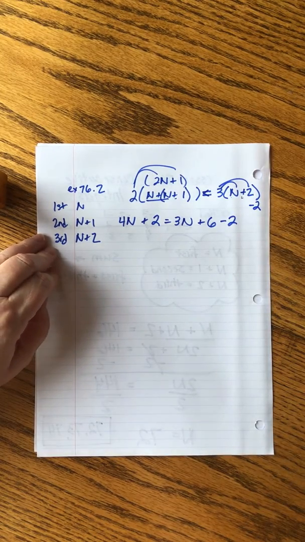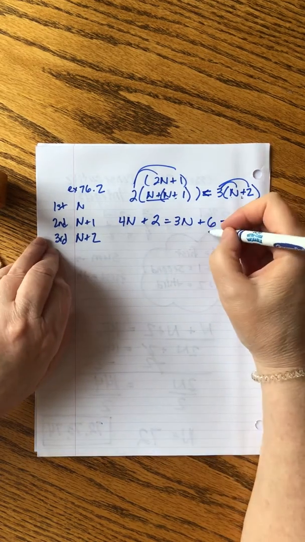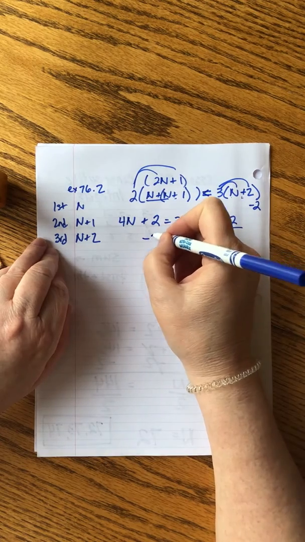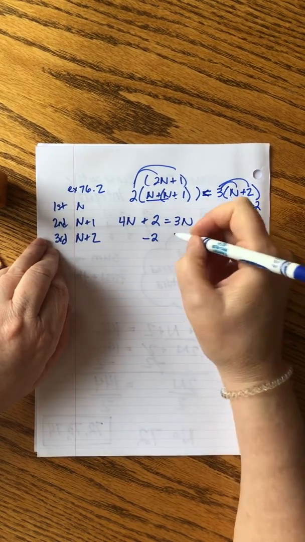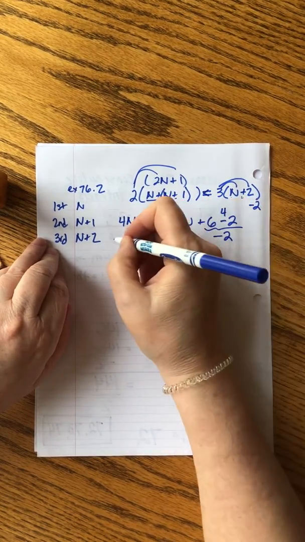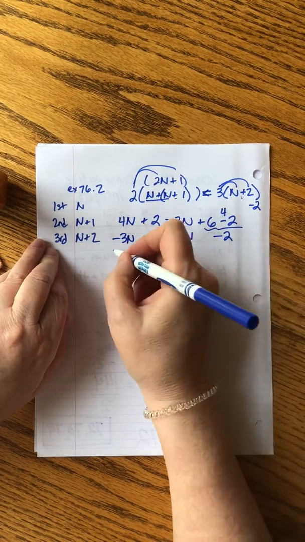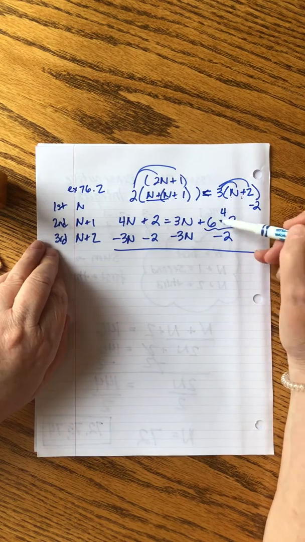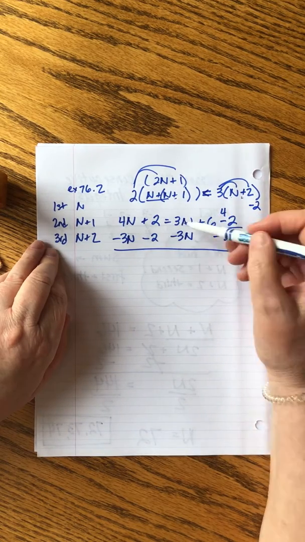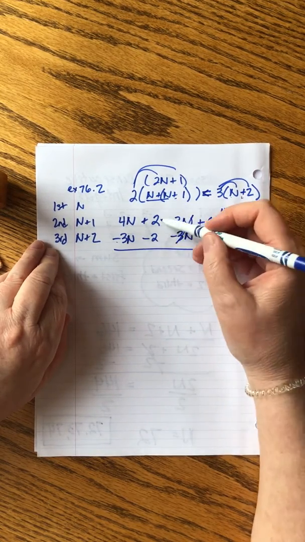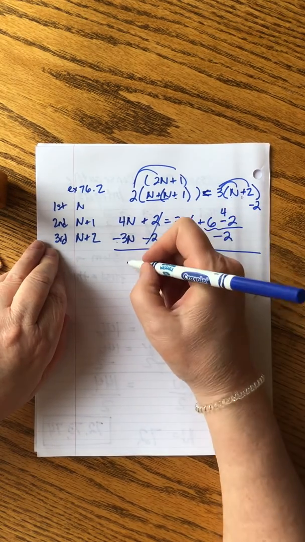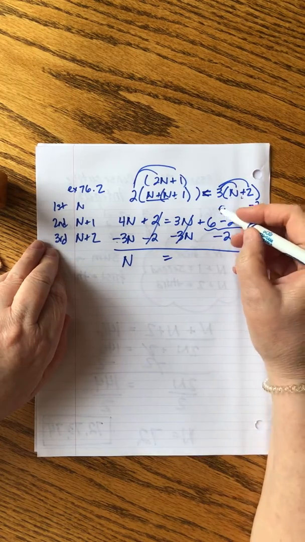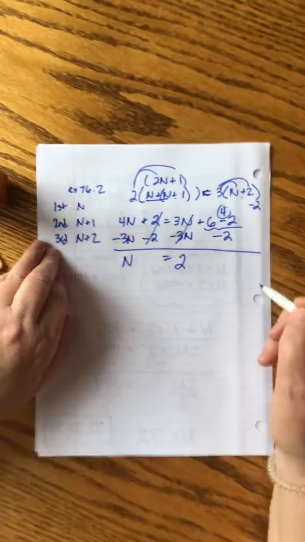Okay, ready to swim some more fish? Let's do it. First we'll add the like terms. 6 minus 2, that's 4. So let's bring the 2 this way, and the 3n to the left. Make sense? I moved him across. I added like terms, then I moved that across, and then I moved that across. You're gone, you're gone. 4n minus 3n, oh, I like it, equals n. And then 4 minus 2 is 2.